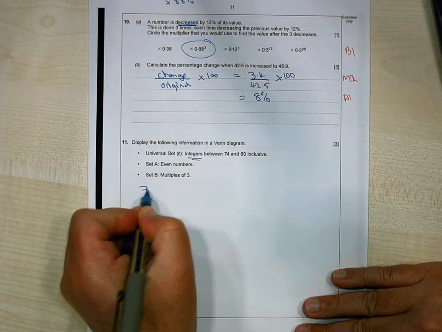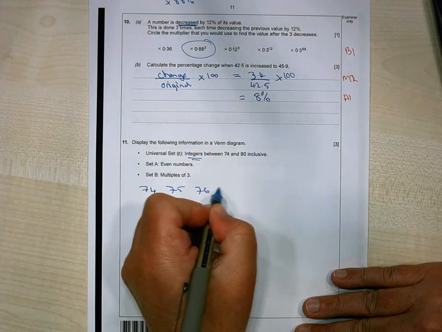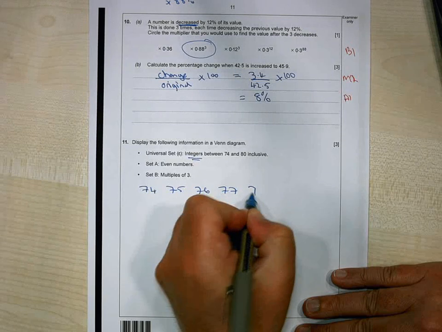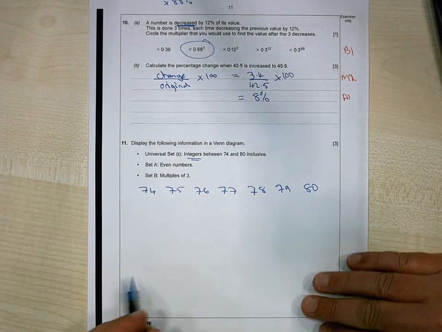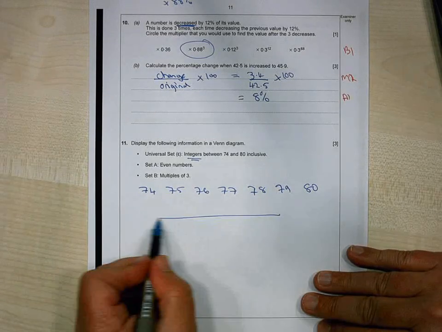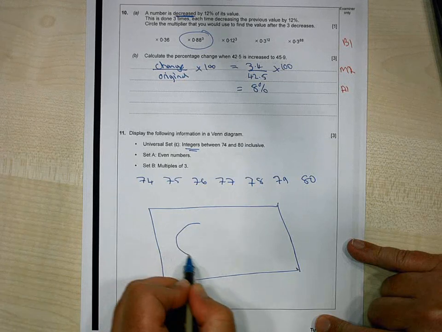So let's get our list going first of all. 74, 75, 76, 77, 78, 79, 80. So those are my numbers, and I've got to put those into my diagram.